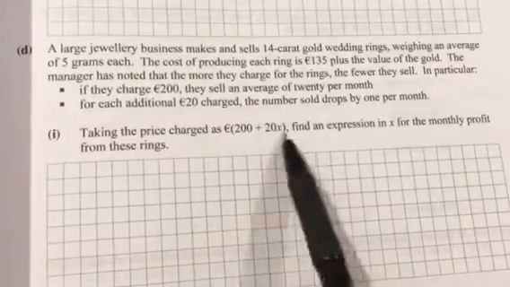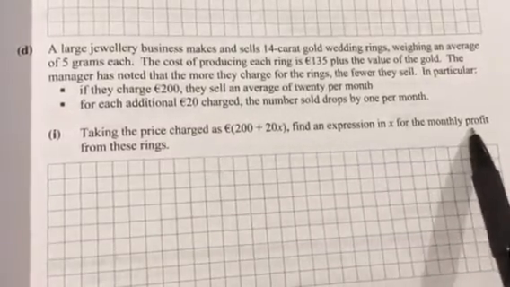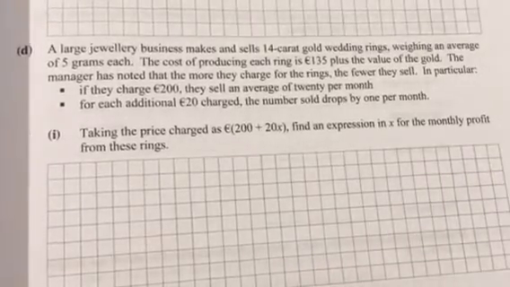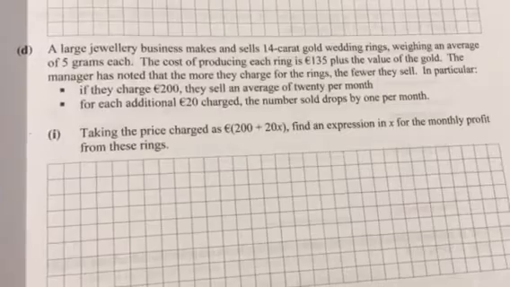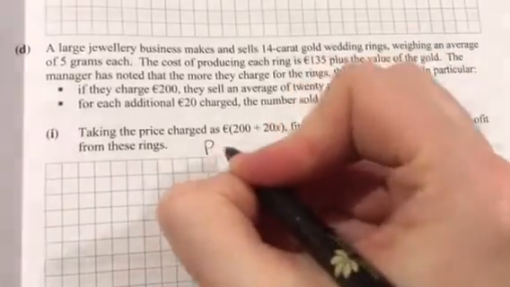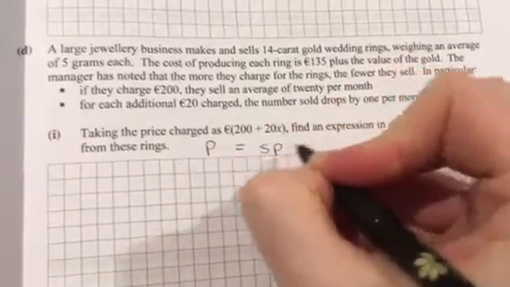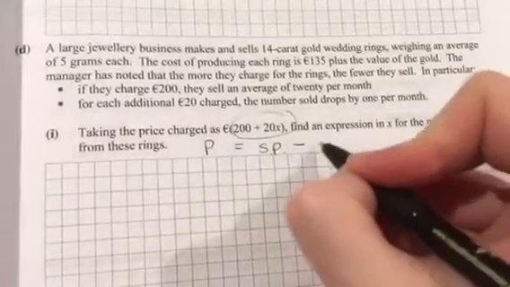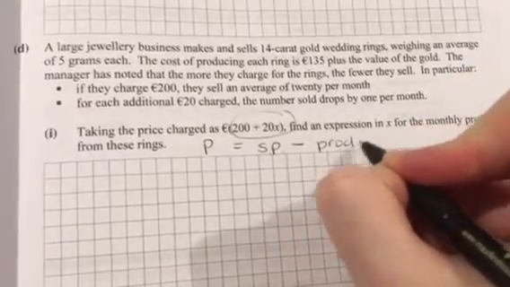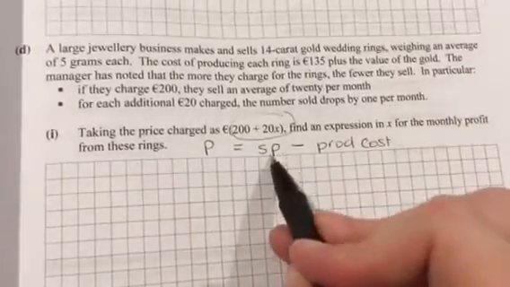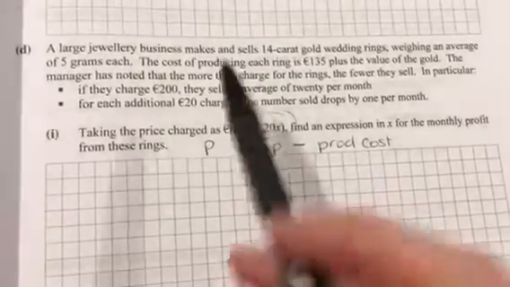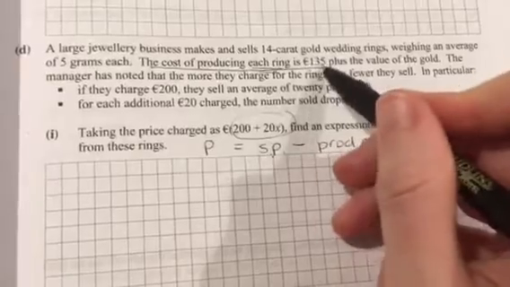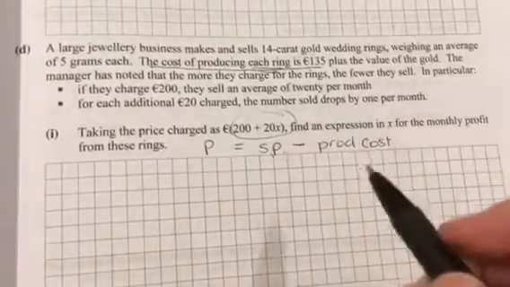So taking this to be the price, find an expression in x for the monthly profit from these rings. So profit is going to be the selling price minus the production cost, let's say. So I have the selling price. I need to figure out the production cost. Cost of producing each ring is 135 plus the value of the gold.